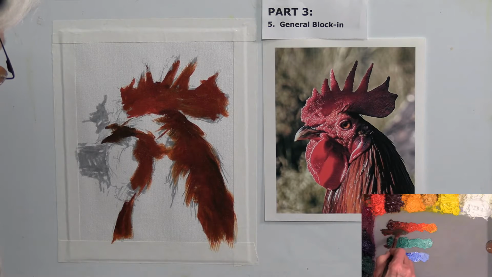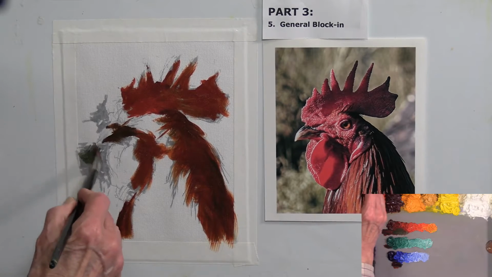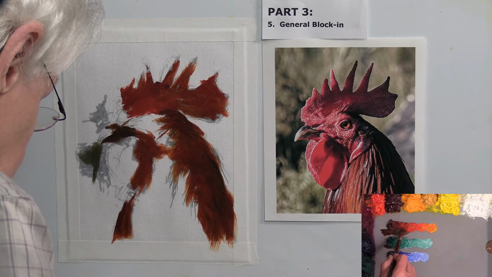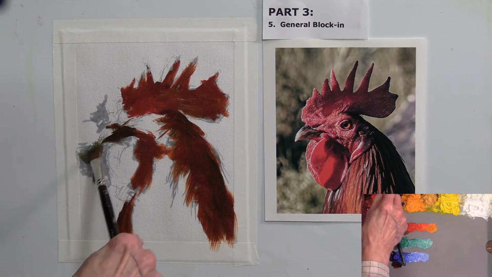So this is a shadow area. And what I'm doing is I'm using that blue-green just to desaturate. You see how the blue-green actually desaturates that red-orange. In fact, I have used just a little too much, so I want not quite desaturate that. There we go.